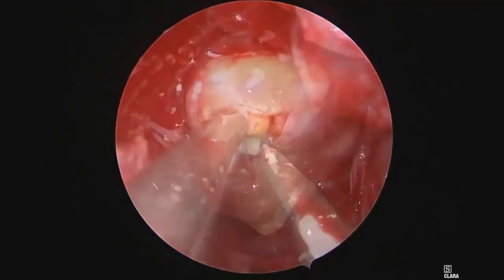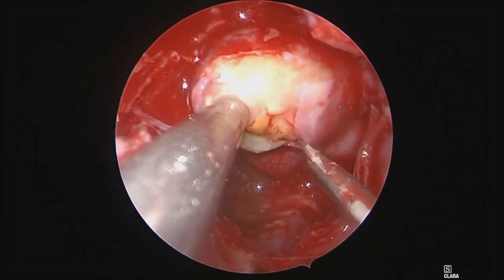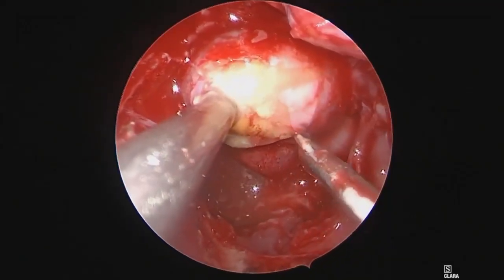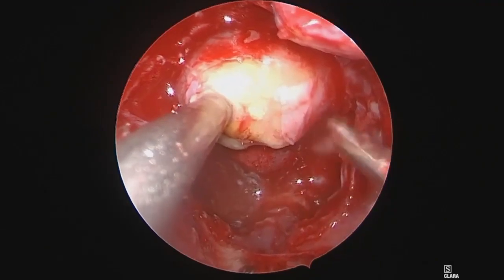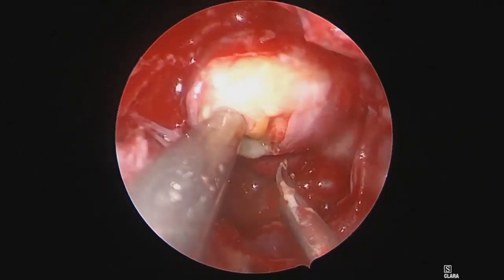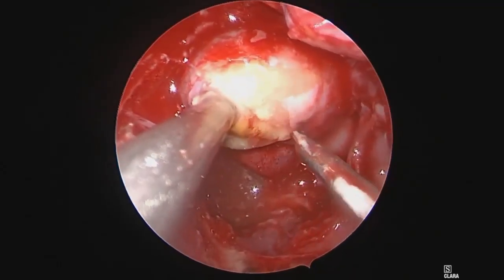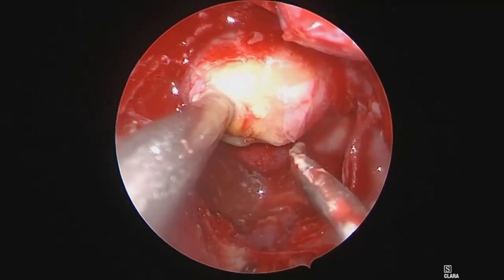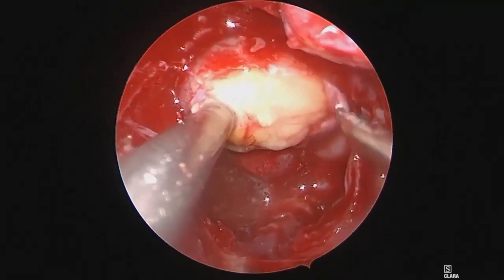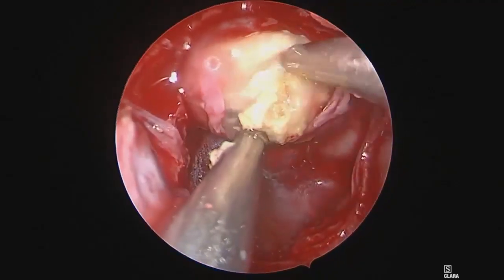Microscissors are used to further expand the dural opening. This is expanded laterally with careful care not to injure the carotids. Oftentimes a Doppler is used to map out the carotids in this moment of the surgery. Once the dura is expanded laterally, double suction technique is used to debulk the vast majority of the dermoid cyst safely.